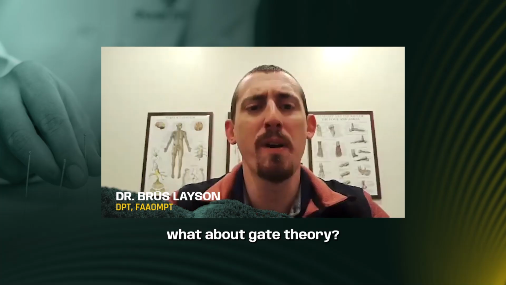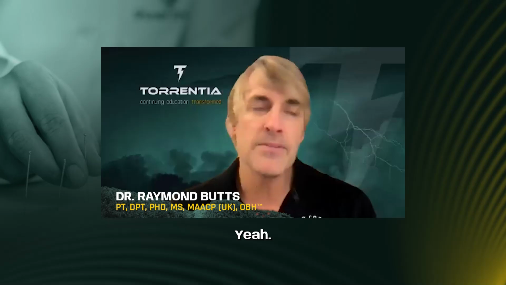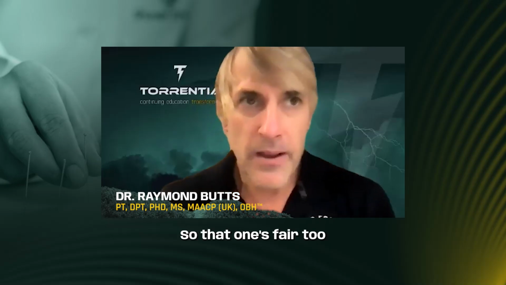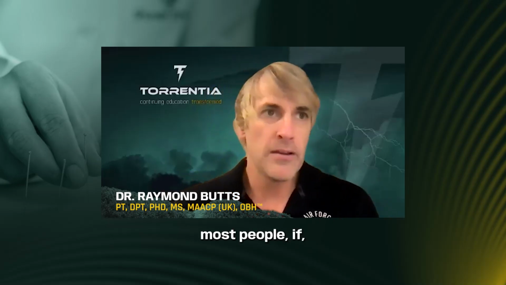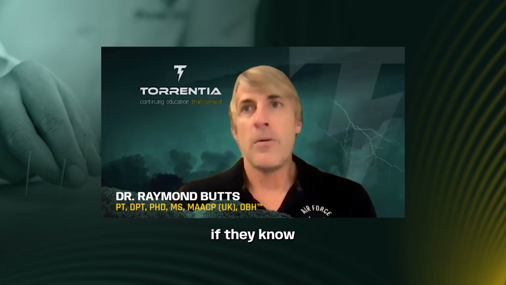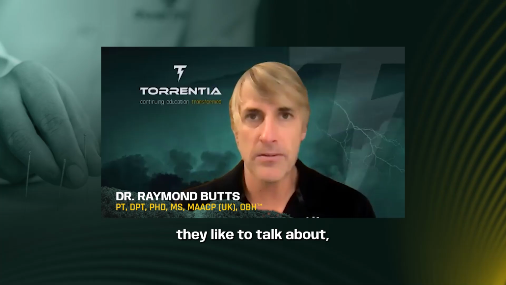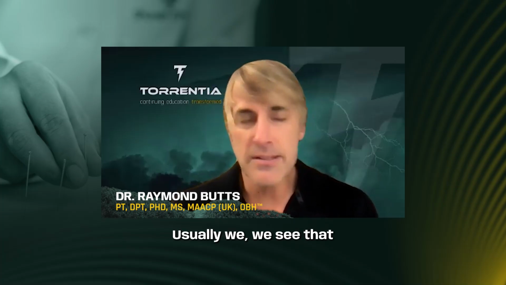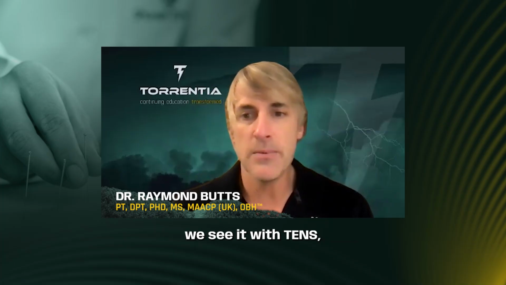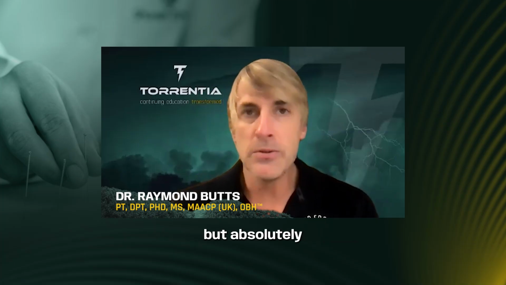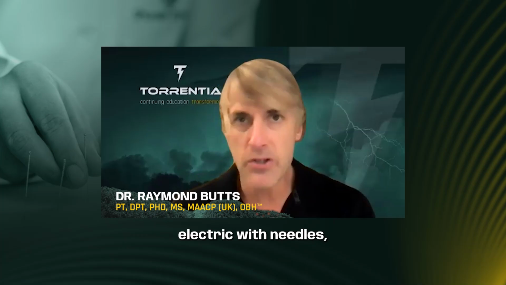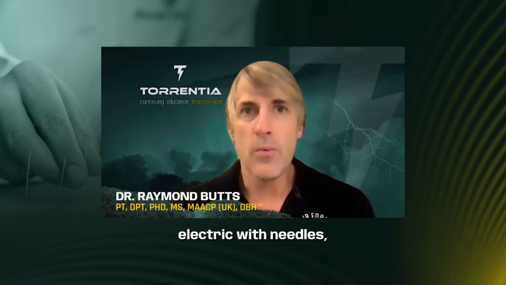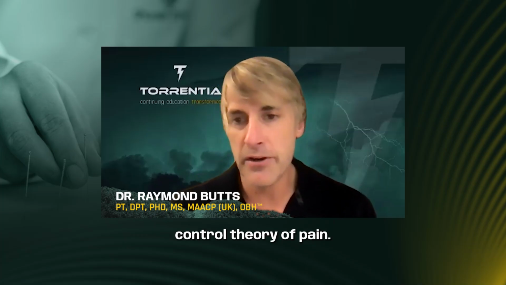But what about gate theory? Yeah, so that one's fair too. I would say most people, if they know about any sort of pain relieving mechanism, they like to talk about the gate control theory of pain. Usually, we see that with interferential current, we see it with TENS, but absolutely, when you use electric with needles, we definitely elicit the gate control theory of pain.